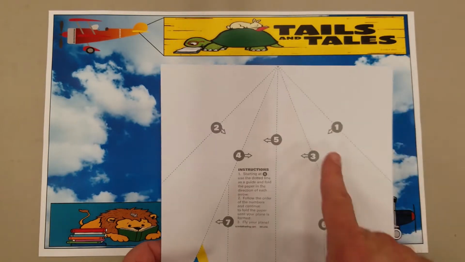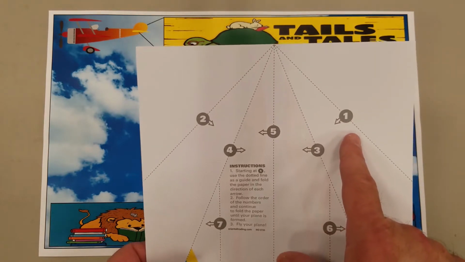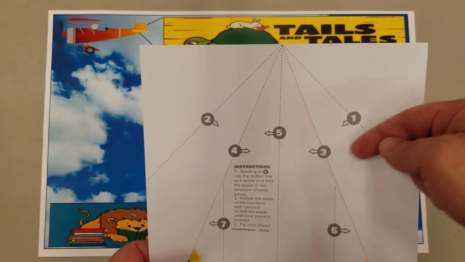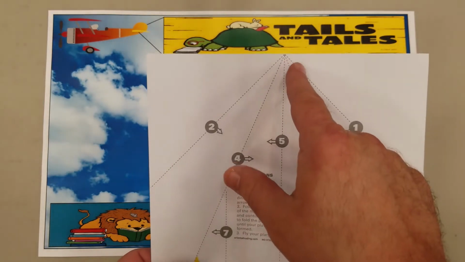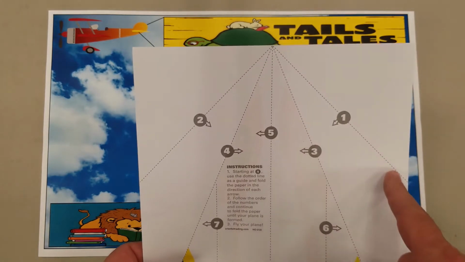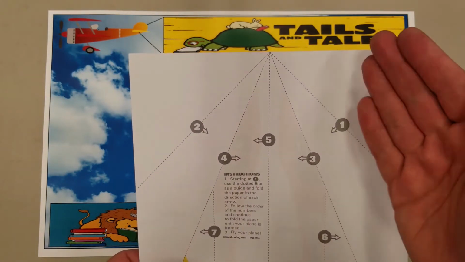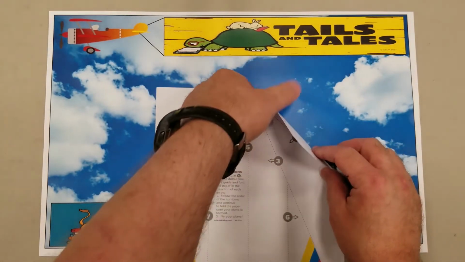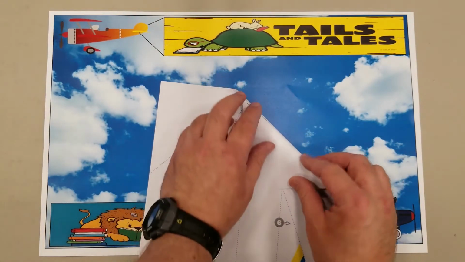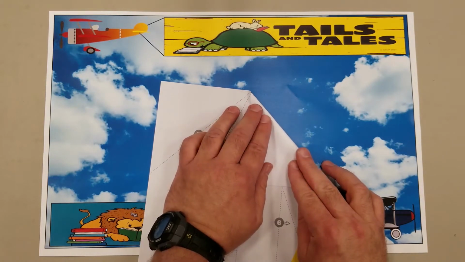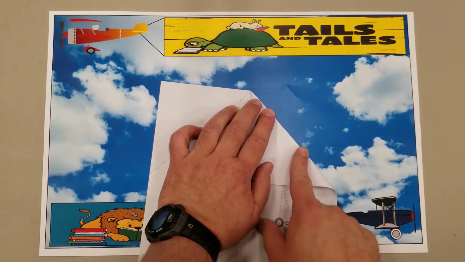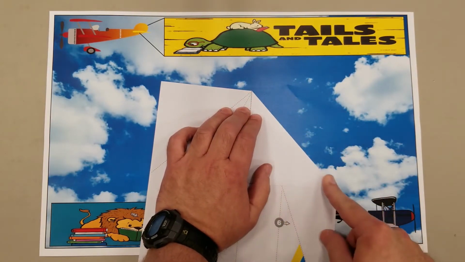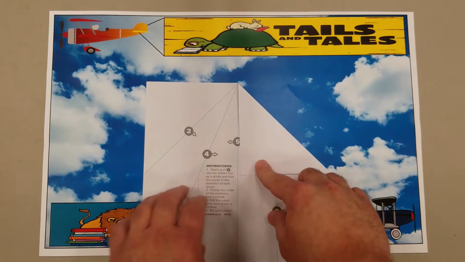So, as you can see here on my example plane, here is number 1, and I have an arrow pointing toward the center of the paper. So that means on my dotted line right here, I'm going to need to take that and fold that in. So I'm going to set my paper down, and we will do that. Now again, it doesn't have to be exact. You can just try to be really close.